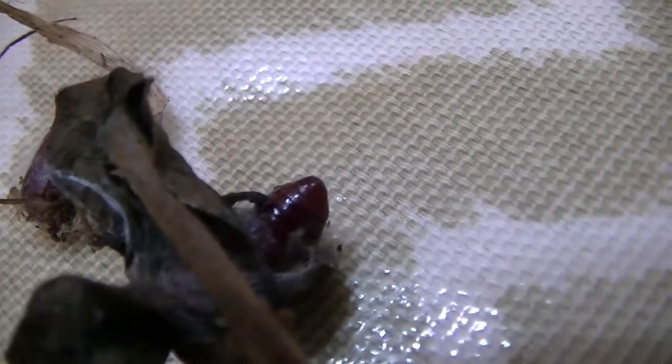All to do now is wait for next spring. See how many of these pupae actually turn into moths. I look forward to that. Maybe I'll make a video of that too. I don't know. We'll see.